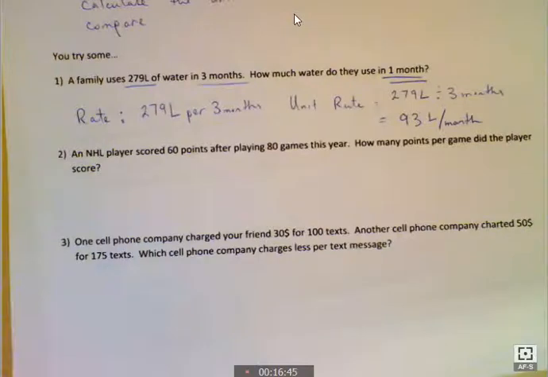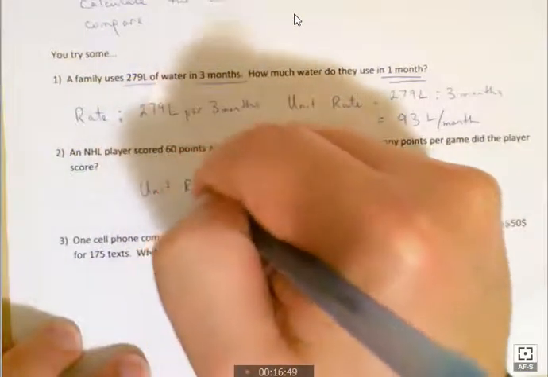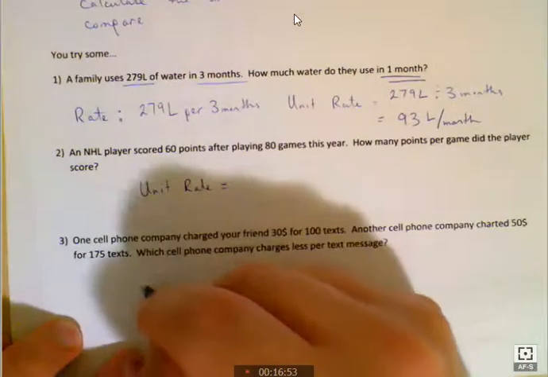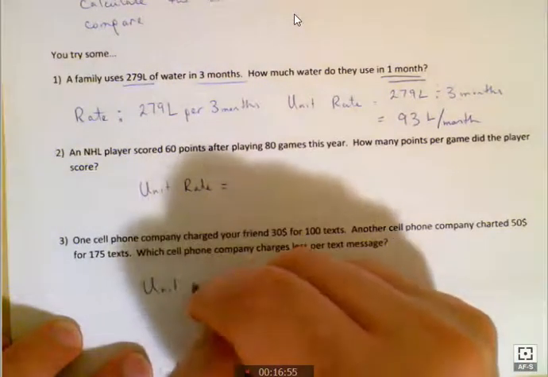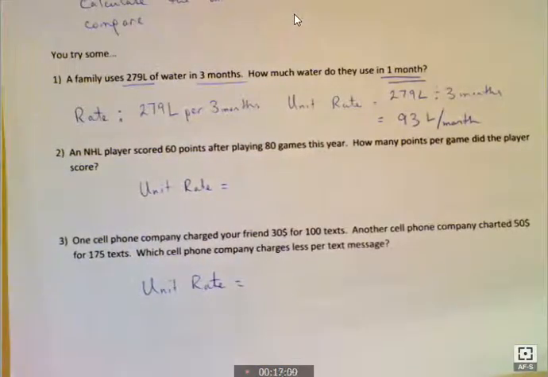In these next two, can you guys just calculate the unit rate using division? Pause the video, give it your best go, okay? You can pause the video. We'll take these up when you guys come back. And then we've got some practice for you guys to give it a try.